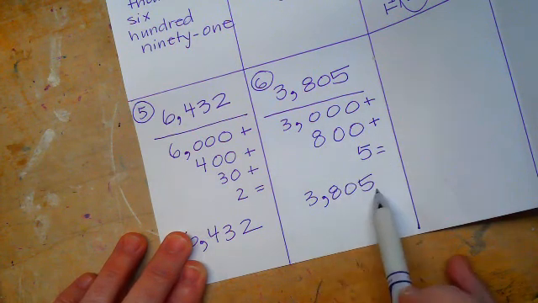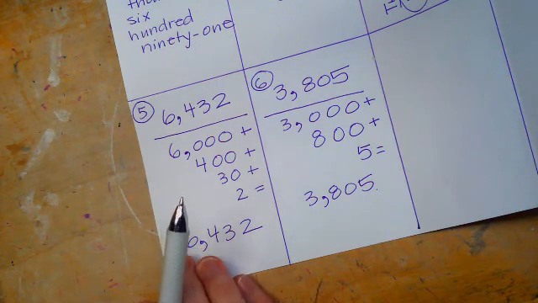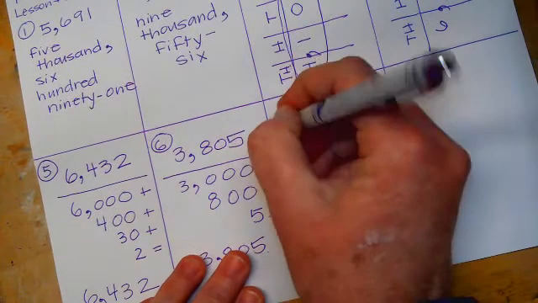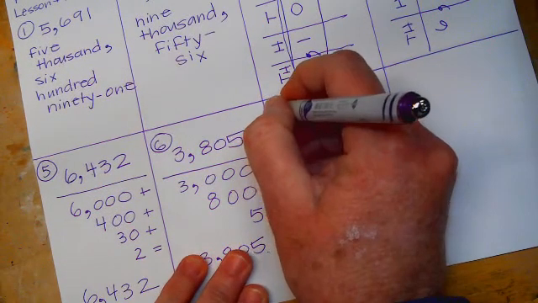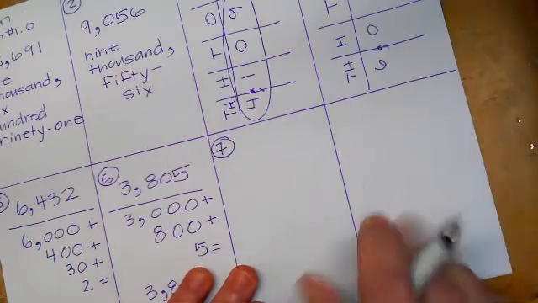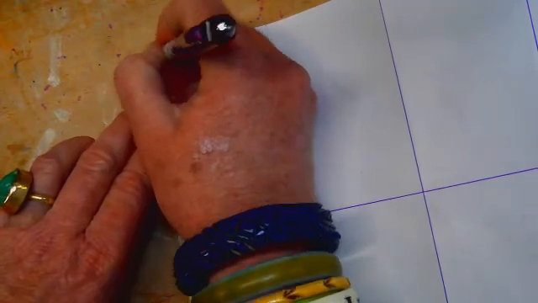This 8 is worth 800. There's nothing in the tens place, so there's no 10 in here. And the 5 is worth 5. If I added 3,000 plus 800 plus 5, I would get 3,805, right? Okay, we're going to do a few more together, and then I'm going to have you do the rest on your own, okay?